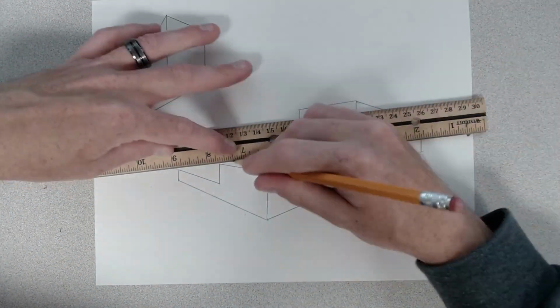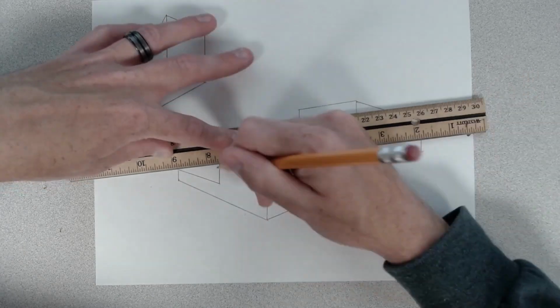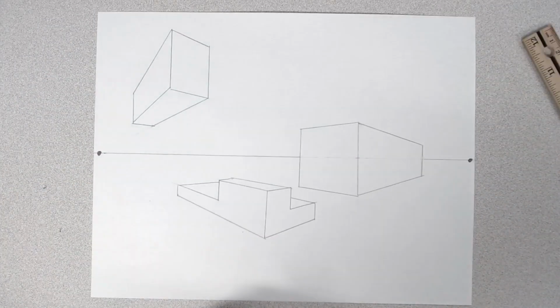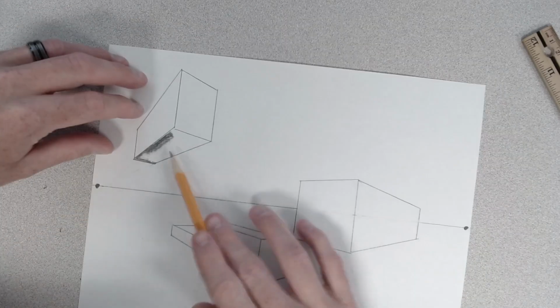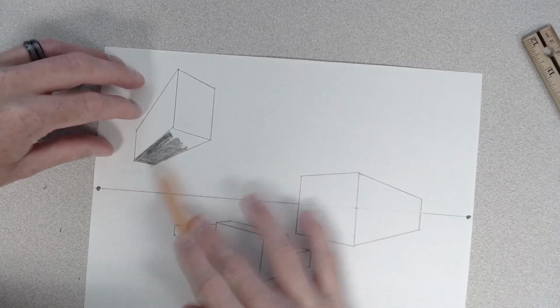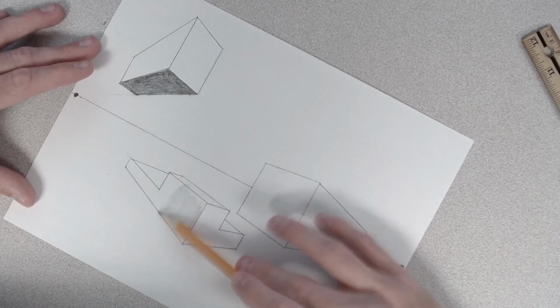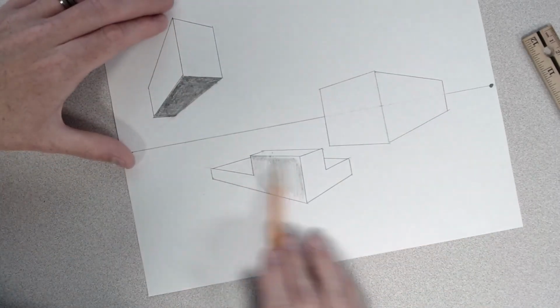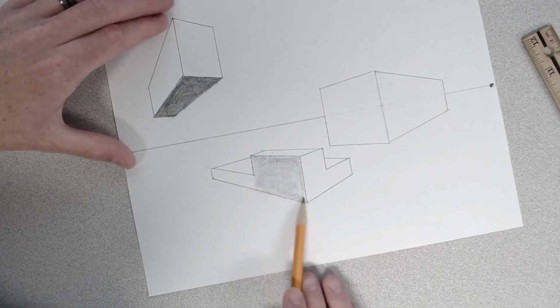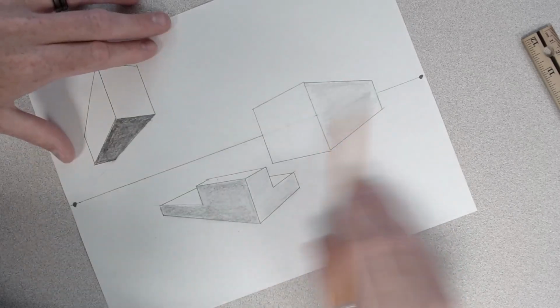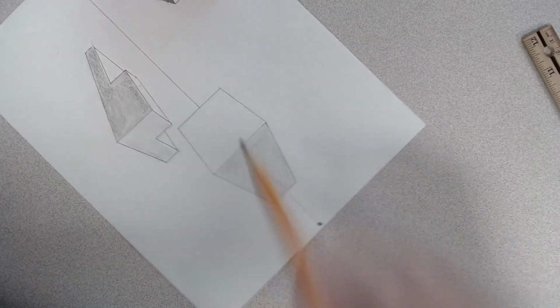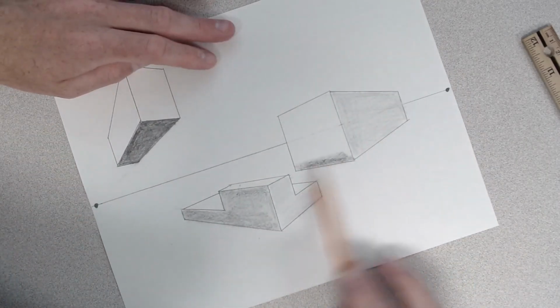Once you have all of your shapes done, you are going to be required to have 5 at minimum. I want you to go ahead and shade in your artwork. The bottom faces of the artwork are going to be the darkest values. The left-hand side of the artwork is going to be the middle values. The right side of the artwork is going to be the light values. And the top side of the objects are going to be white.